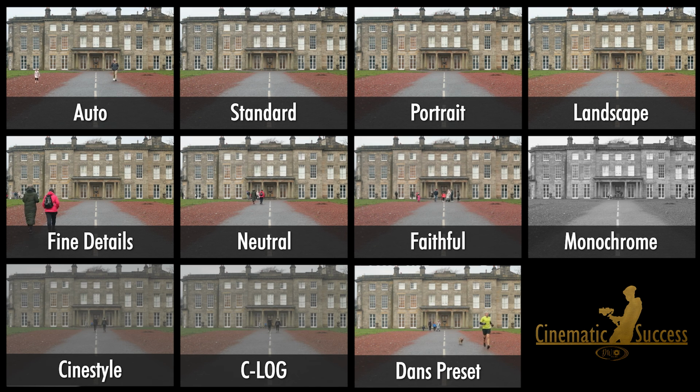Your style as a video creator defines you and your brand, so it's important to use one or create one that fits what you're going to be shooting and the look that you're after.